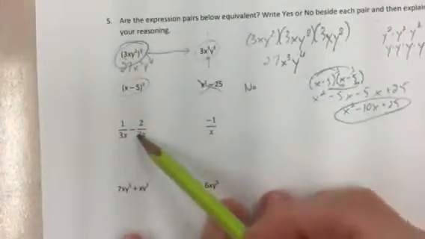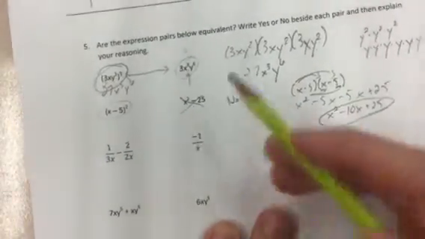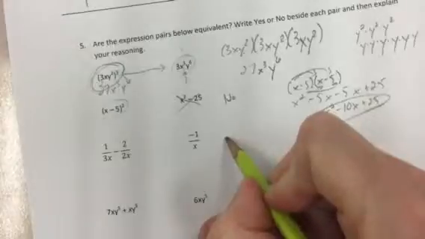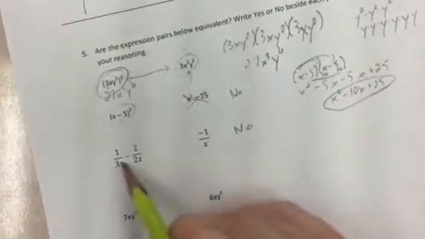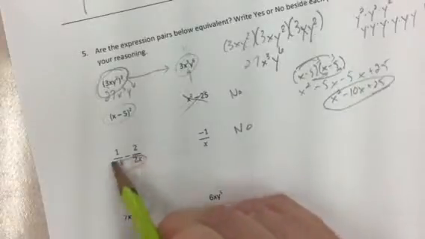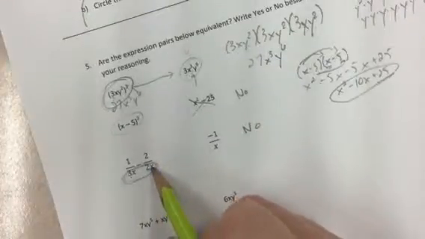On this problem right here, are these 2 terms alike? The answer is no. And the reason is because you don't add fractions by adding their denominators. You need the same denominator.